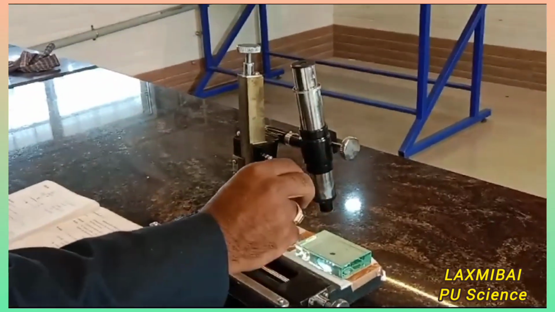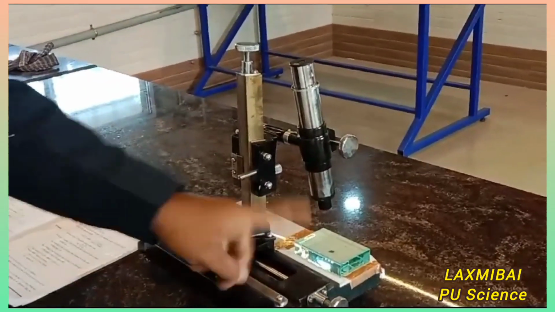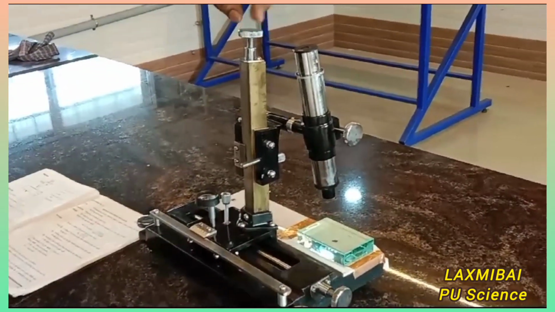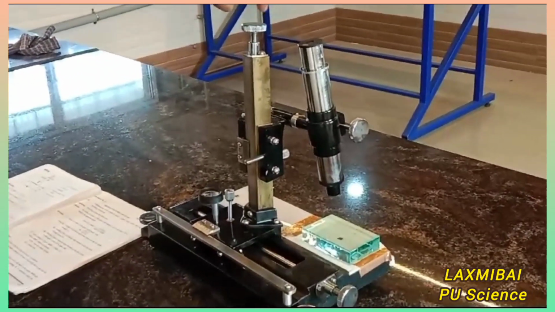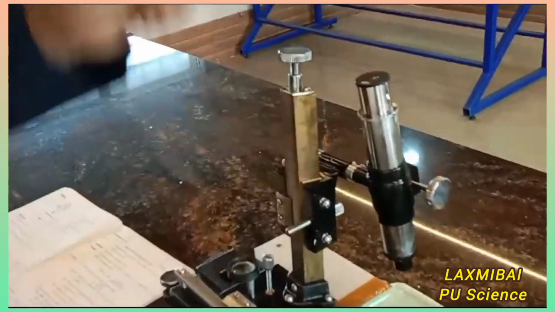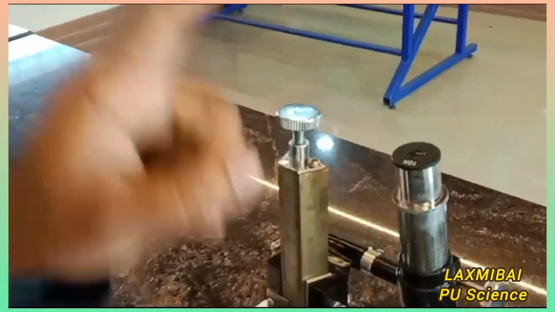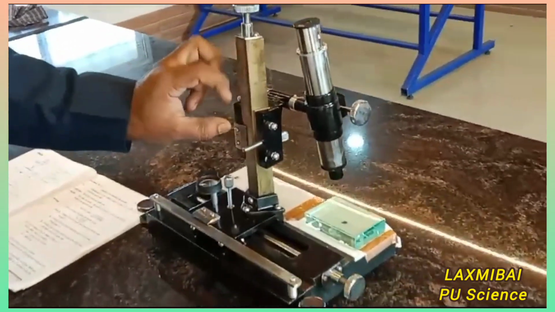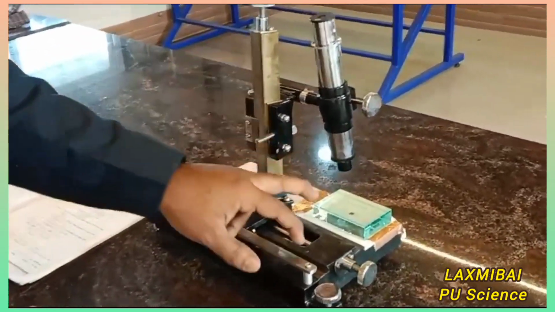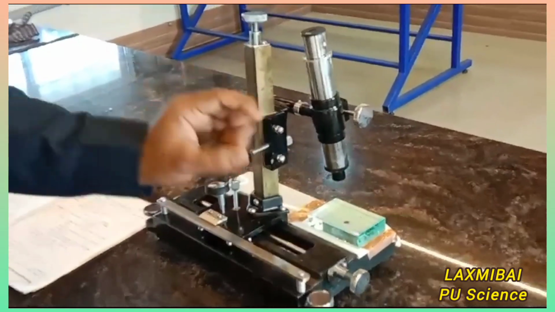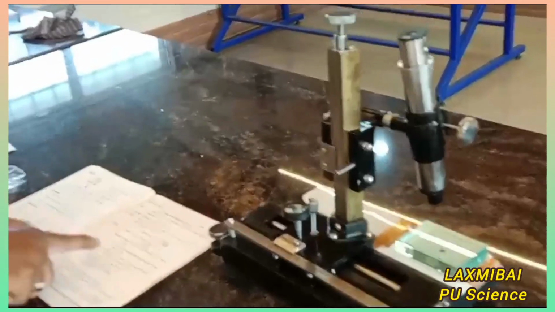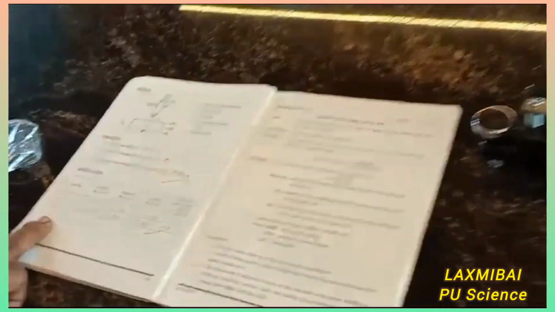To get a magnified image of that ink mark through the glass slab, we have to use this knob. We have to rotate this knob anti-clockwise. After that, the traveling microscope will move up and down. At a particular position, at a particular reading on the main scale, again you will get a clear image of the ink mark through the glass slab. That will be your R2.